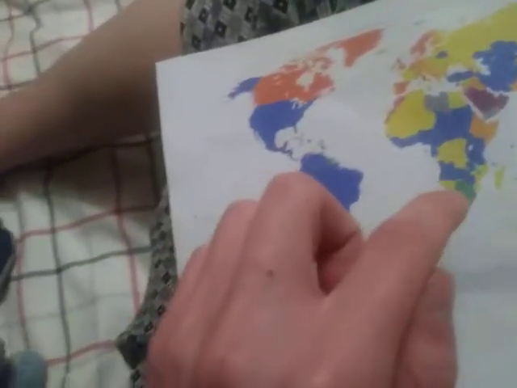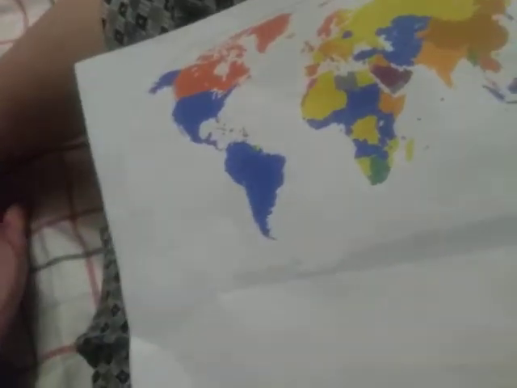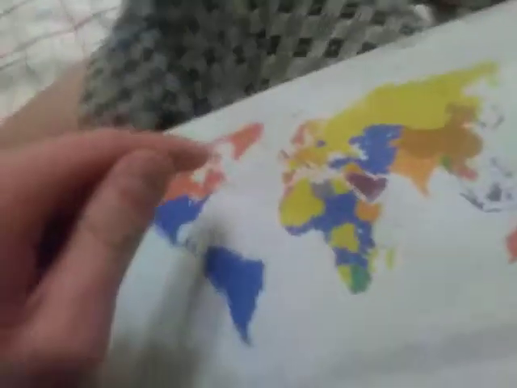Yellow means semi-presidential republic. It's a parliamentary republic with both a prime minister and a president. And red, orange, green, and orange is parliamentary republic. Red is parliamentary constitutional monarchy.